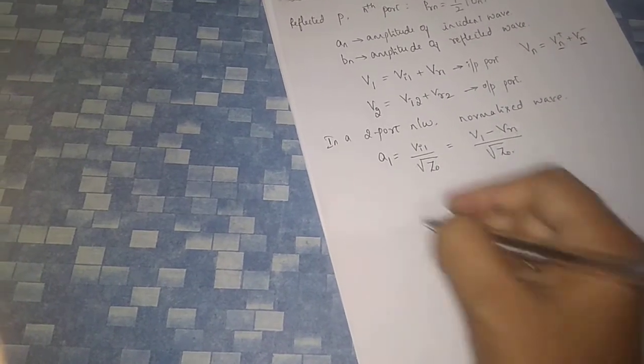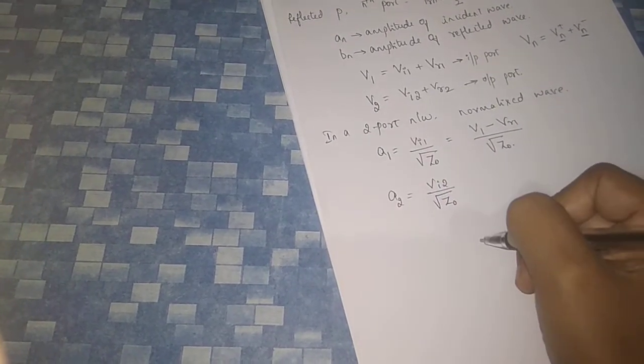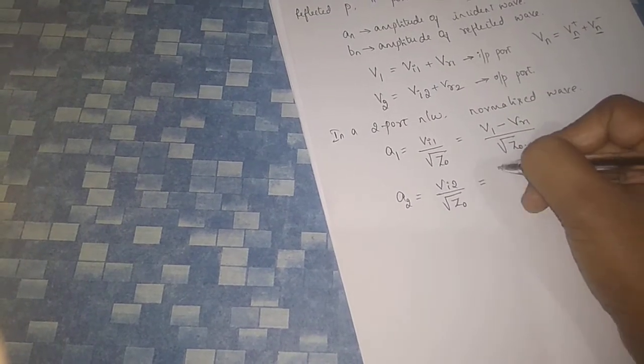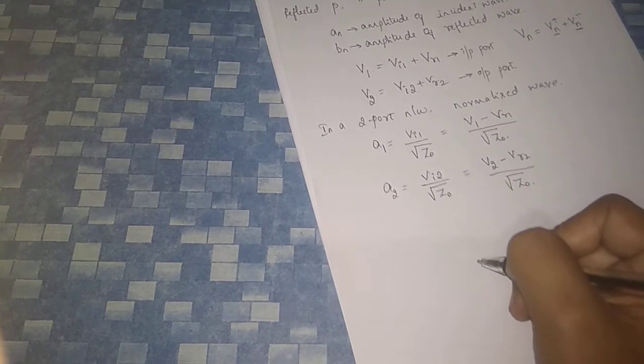Similarly A2 is equal to Vi2 divided by root of Z0, which is equal to V2 minus Vr2 divided by root of Z0. This is for the incident wave.